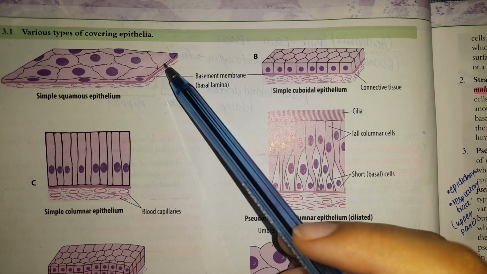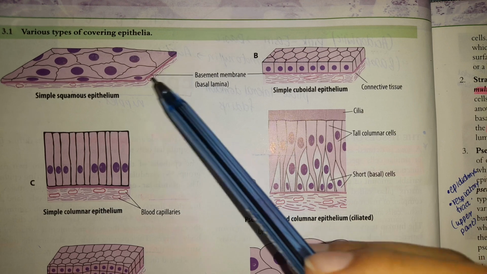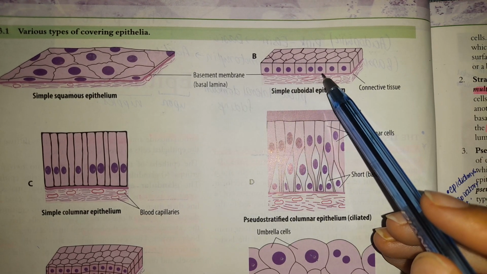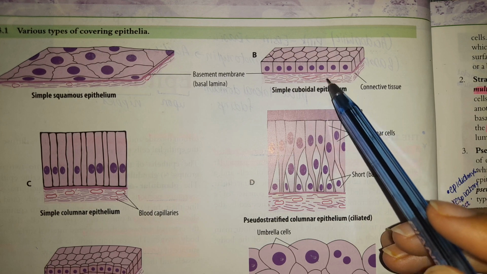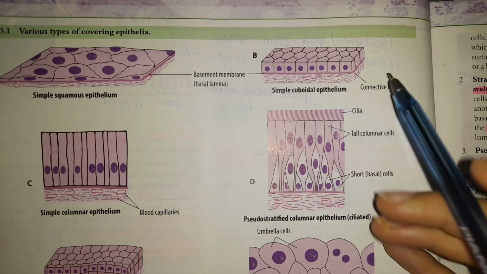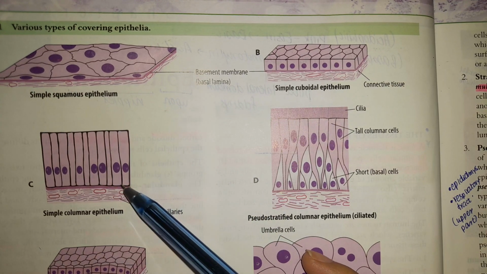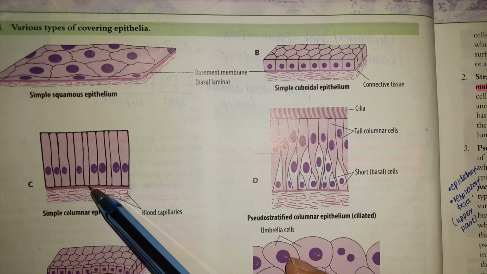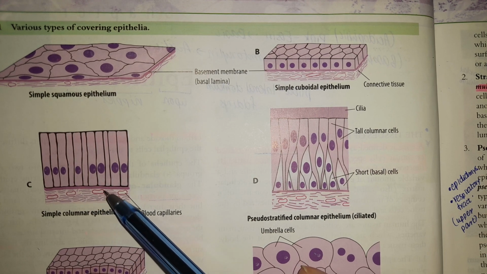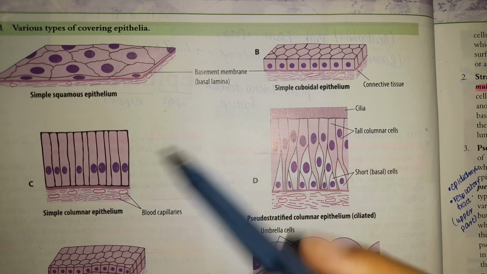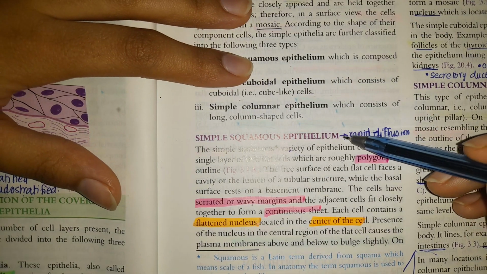We have the simple squamous cells, beneath which we have the basement membrane or basal lamina. The simple cuboidal cells are cube-shaped, beneath which we have the basement membrane, basal lamina, and connective tissue. And then we have the simple columnar cells, which are tall column-shaped cells, and they have a basement membrane, and beneath the basement membrane we have connective tissue which has a large number of blood capillaries within it.